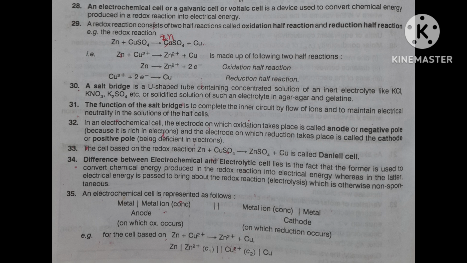In the first type, current is produced due to the chemical reaction, volt it produces in an indirect way. In the second type, if you supply volt, then a chemical reaction will take place. That is called an electrolytic cell.